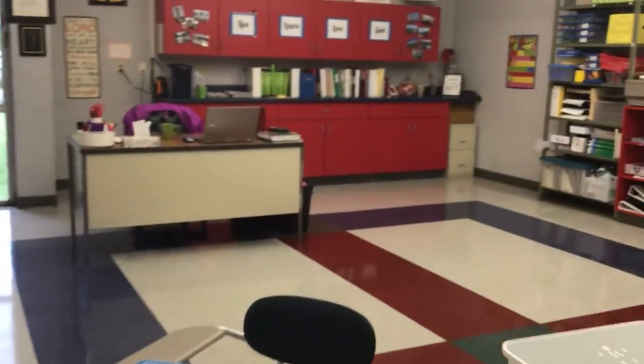And here's my classroom today. I took out all the desks because they're wanting to wax the floors soon. So I am here all alone in a very empty room.